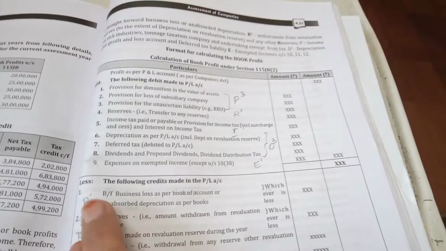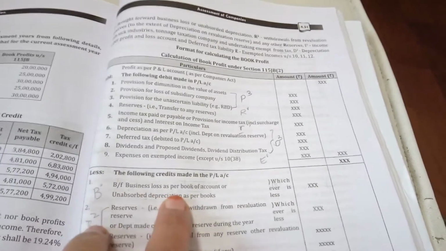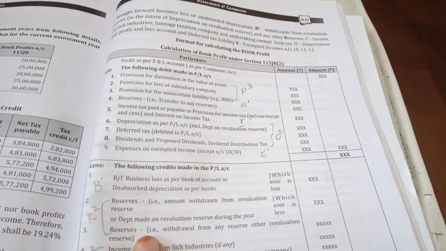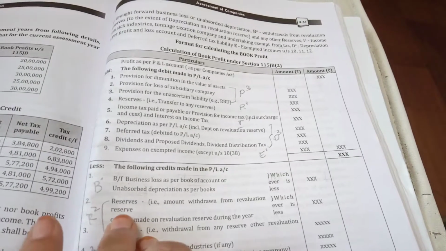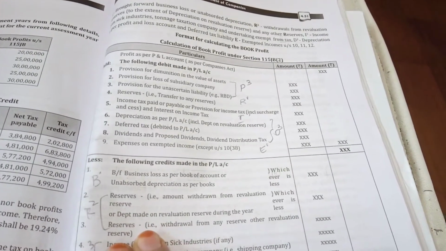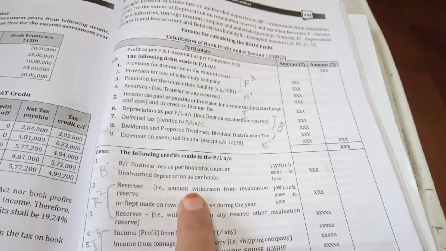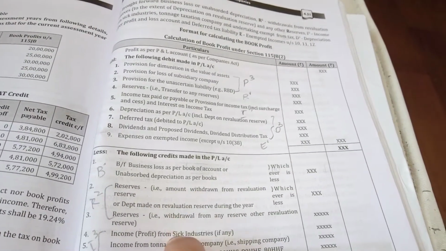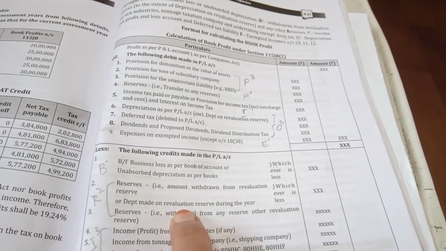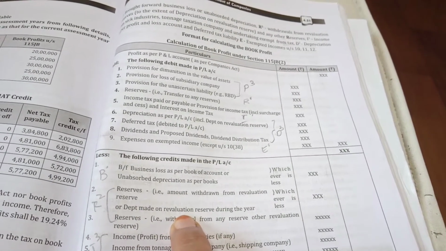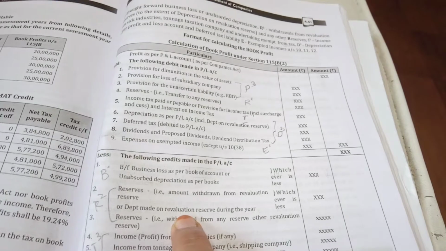B stands for brought forwards, either business loss or unabsorbed depreciation. Then R stands for reserves. We have two reserves: the amount withdrawn from revaluation of reserves, or depreciation made on the revaluation of reserves during the year, whichever is less.